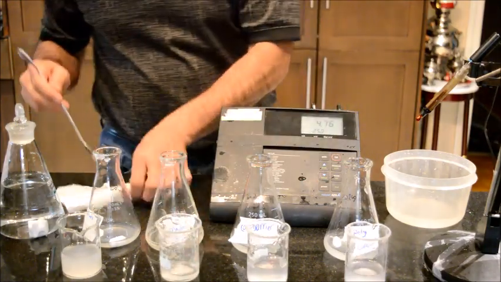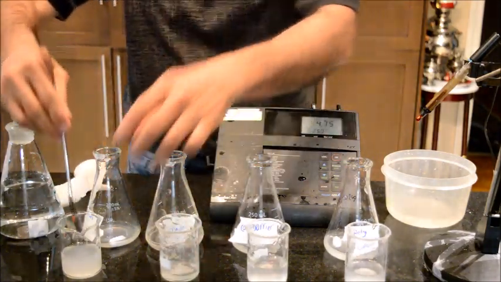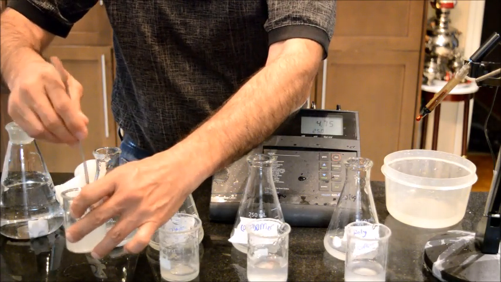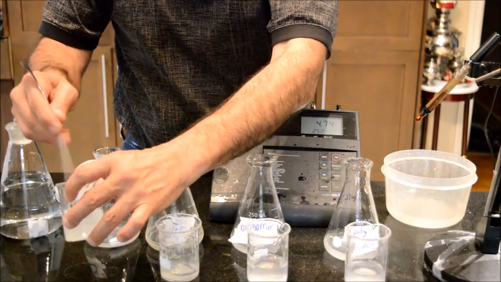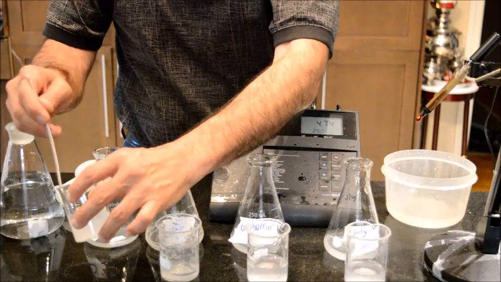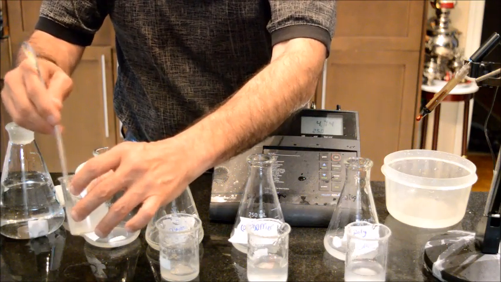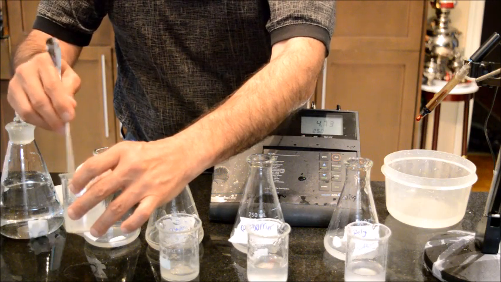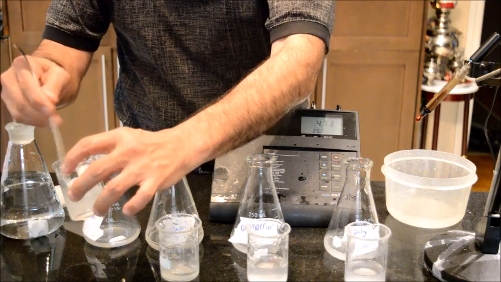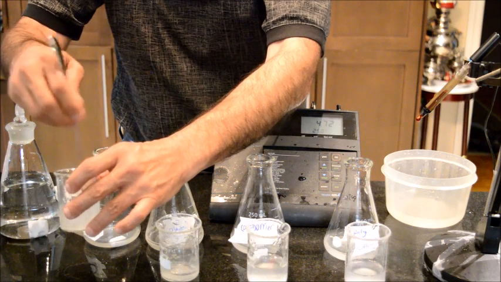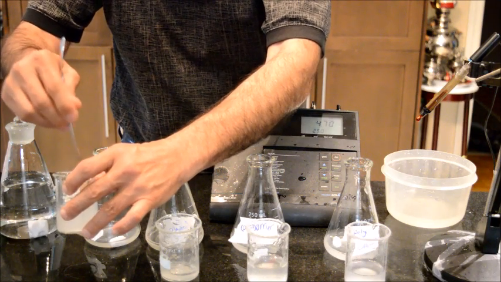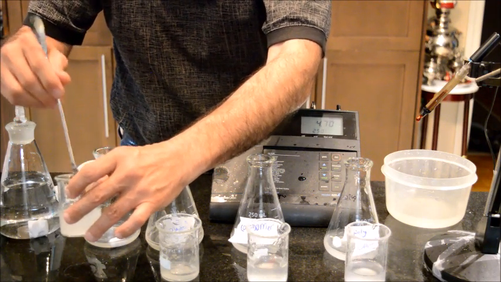And the last one is my Xanthan gum. Because I've done this before, I know what to expect. The Xanthan gum definitely reduces the viscosity a little bit because I'm adding liquid to it. But in comparison, it doesn't increase viscosity nor decrease viscosity. It's unaffected, I would say.